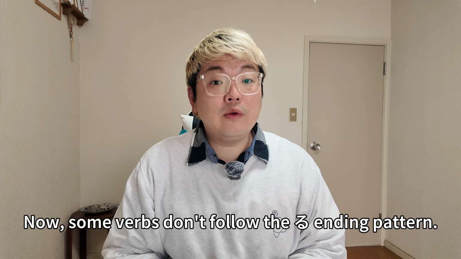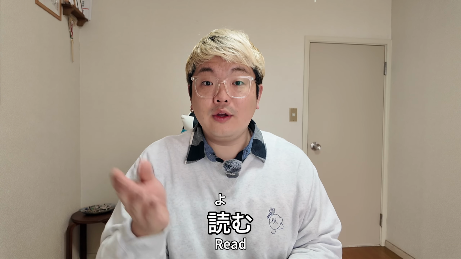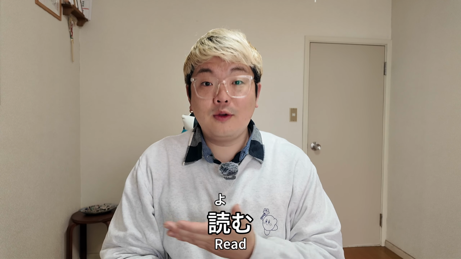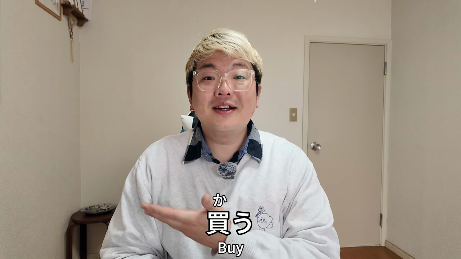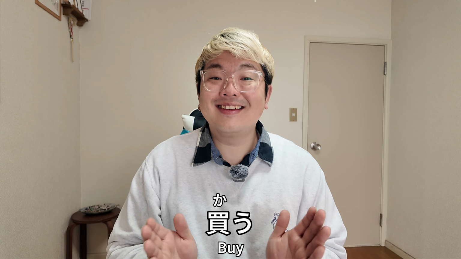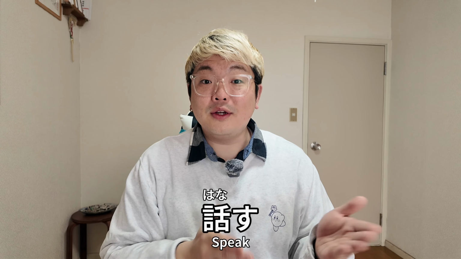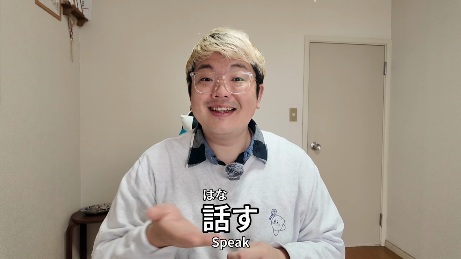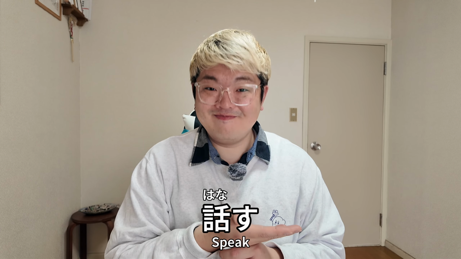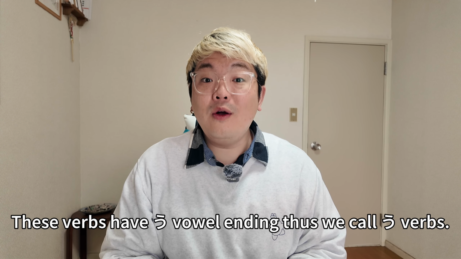Now, some verbs don't follow the ru ending pattern. For example, 読む。Your turn. 買う。Your turn. 話す。Your turn. These verbs have a u vowel ending. Thus, we call them u verbs.